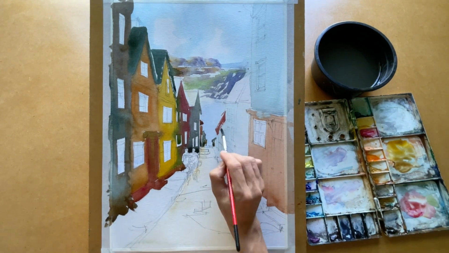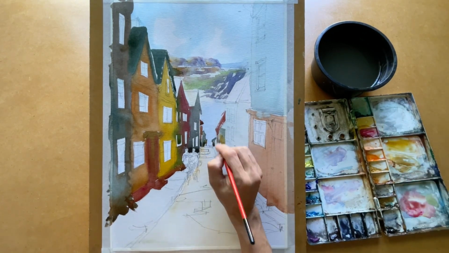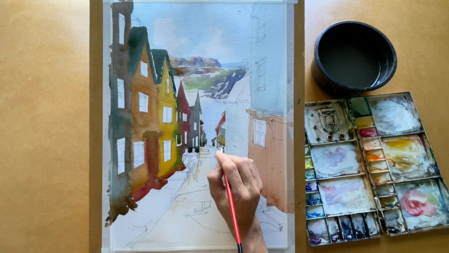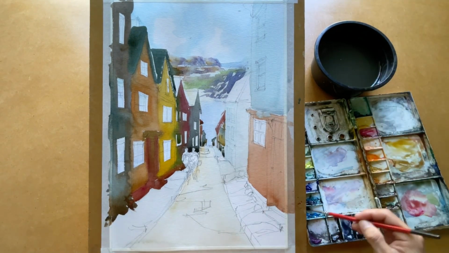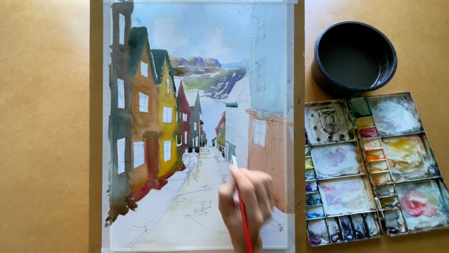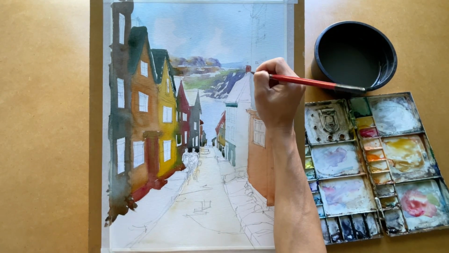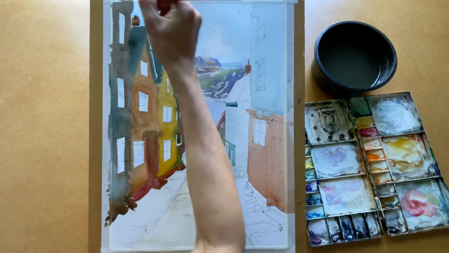For the buildings on the right hand side, because they are getting more light than the other ones, make sure we leave some white area, and also put very light color.